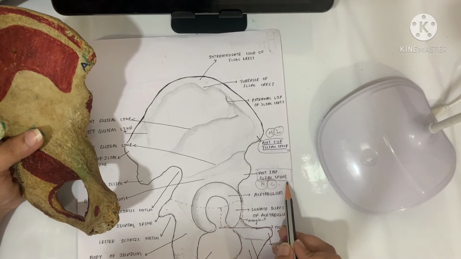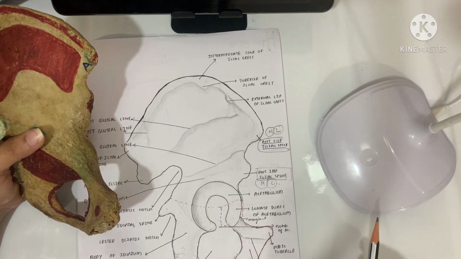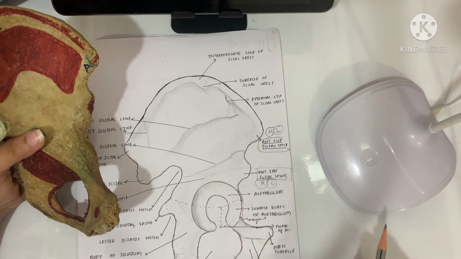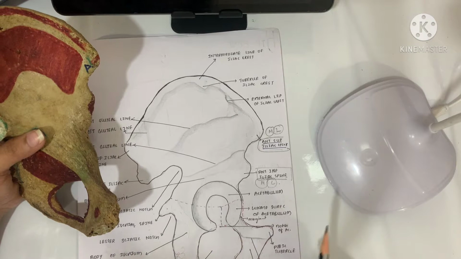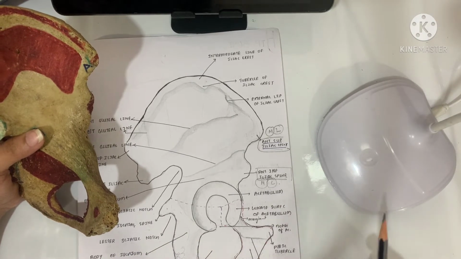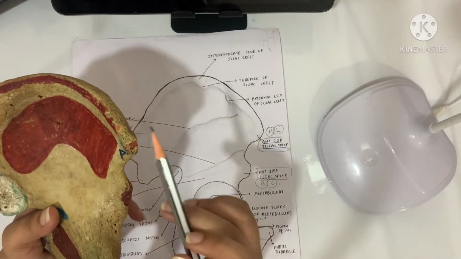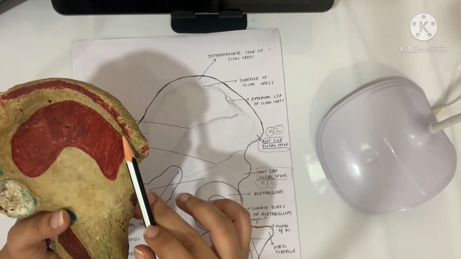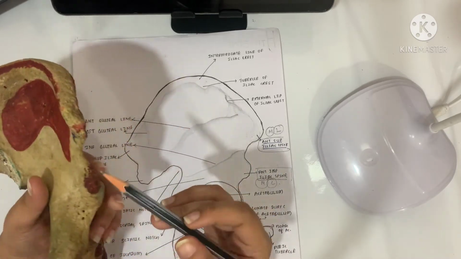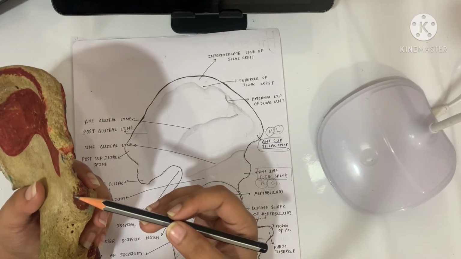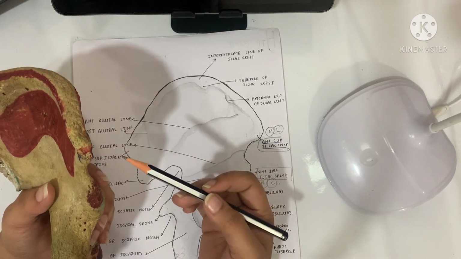Then coming to the anterior inferior iliac spine, it gives origin to one muscle, the straight head of rectus femoris muscle, and one ligament, the iliofemoral ligament. Then the anterior superior iliac spine gives attachment to the sartorius muscle and the lateral end of the inguinal ligament. The anterior inferior iliac spine gives origin to the straight head of rectus femoris and the iliofemoral ligament.